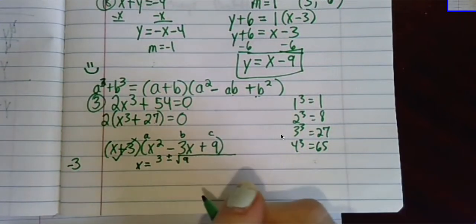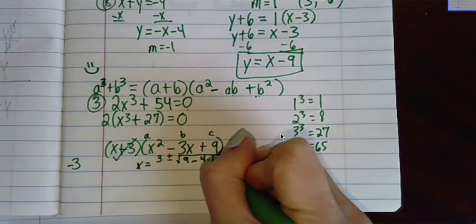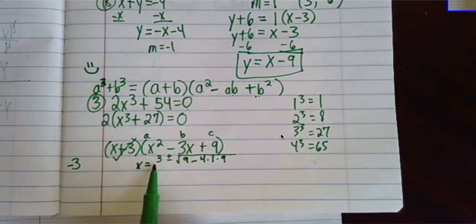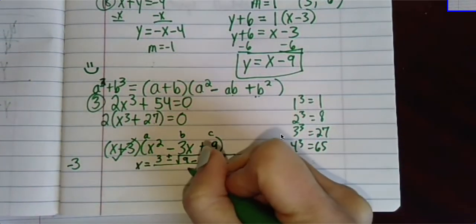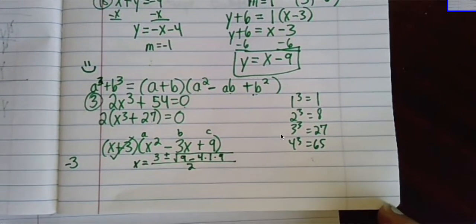Let's see, where am I at? Negative b plus or minus square root of b squared minus 4 times a times c. A was 1, c was 9. All over. Where did you get 4? That's in our formula. X equals negative b plus or minus the square root of b squared minus 4ac, all over 2 times a. What's 2 times 1? 2. There we go.